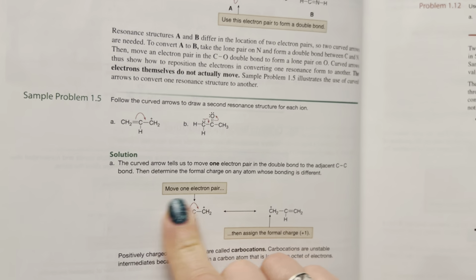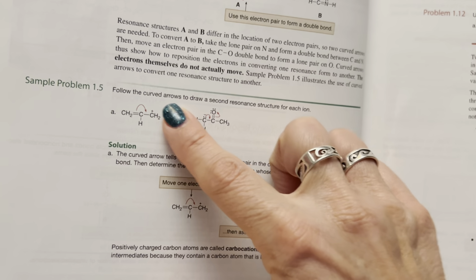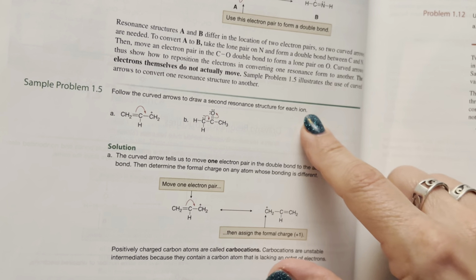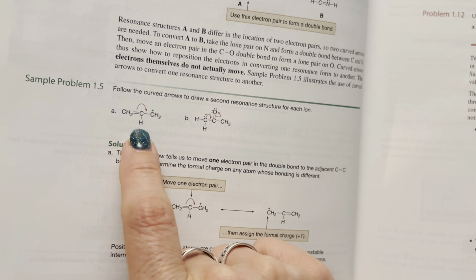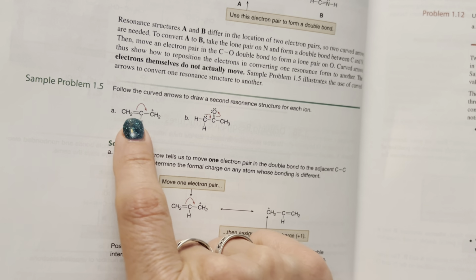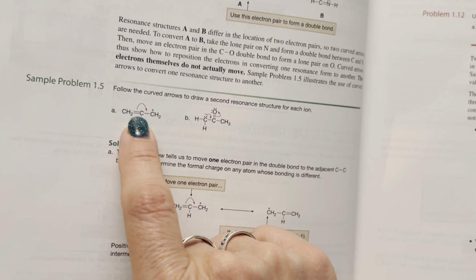Okay, let's look at sample problem 1.5. Follow the curved arrows to draw a second resonance structure for each ion. Let's look at example A, where we have this double bond between these two carbon atoms.